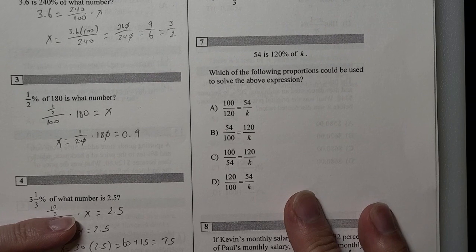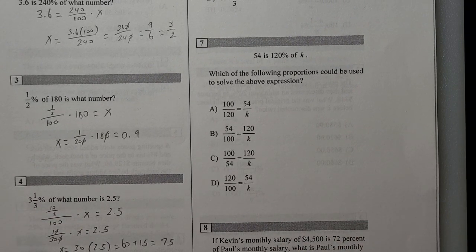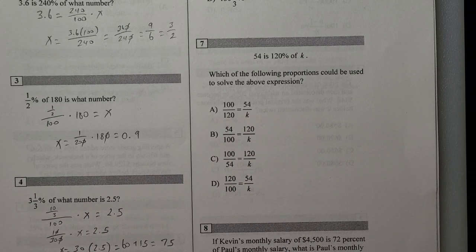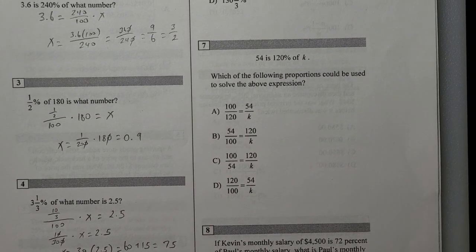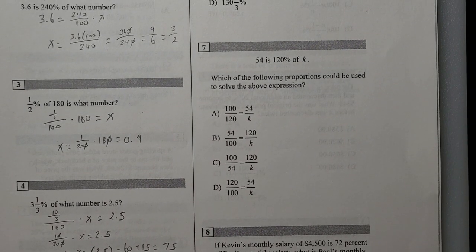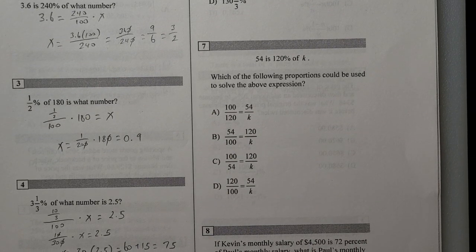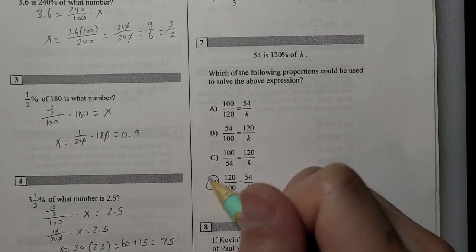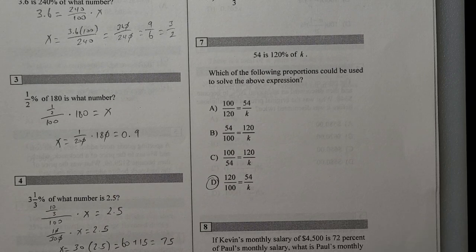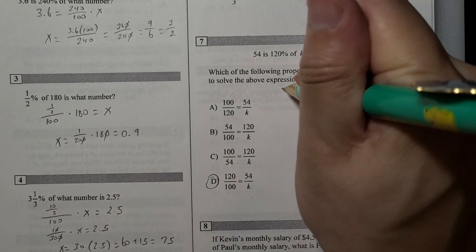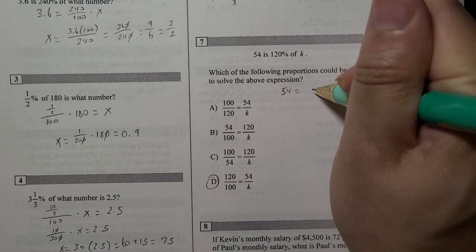Okay. 54 is 120% of K. Which of the following proportions could be used to solve the above expression? Go ahead and pick the right one. Try to pick the right one on your own first. Okay, the answer should be D. Okay, so let's write this. 54 is 120%.